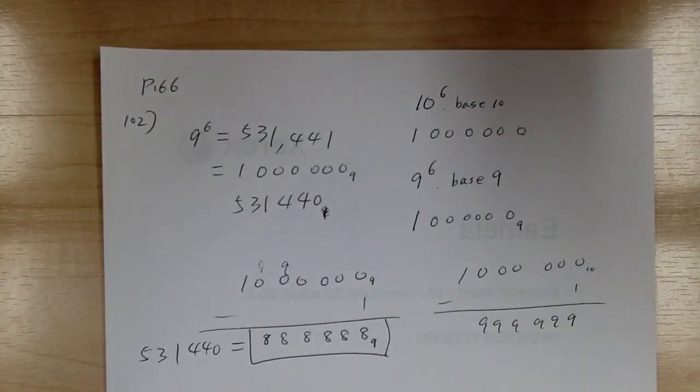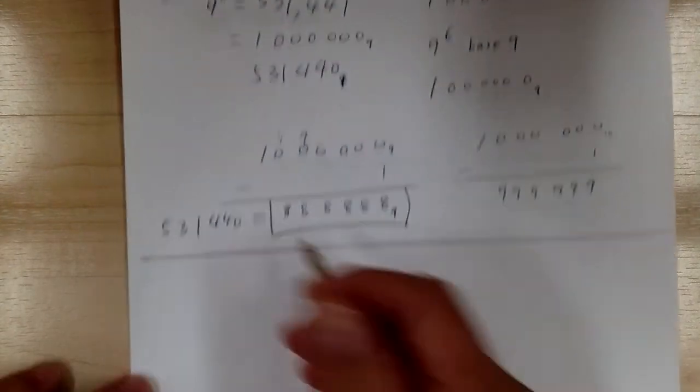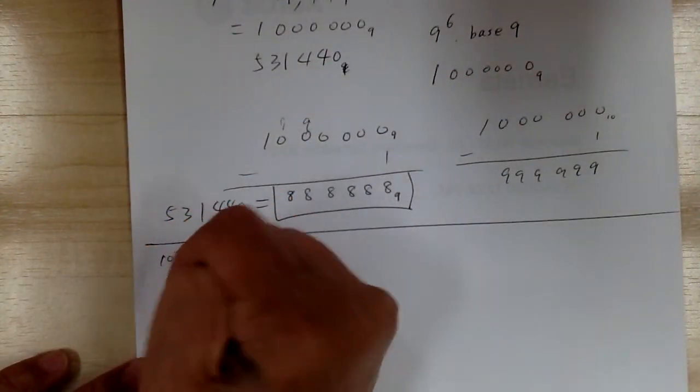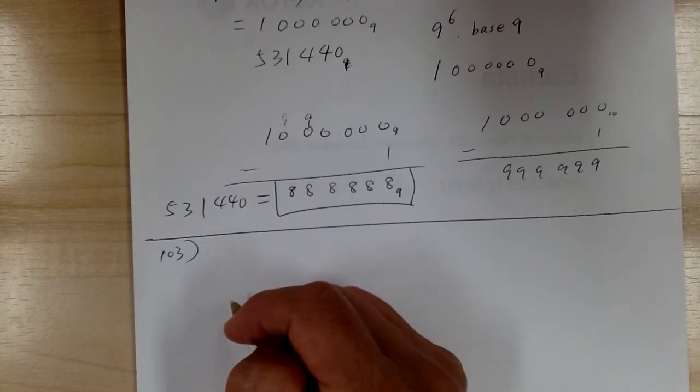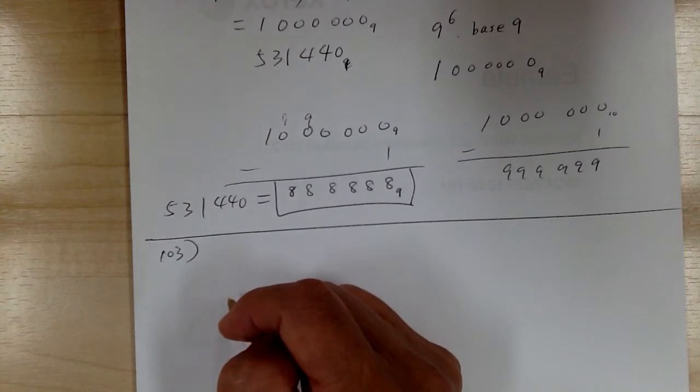Okay, let's go to 103. Find the smallest positive integer greater than 1 which yields a remainder of 1 when divided by any single digit positive integer greater than 1. So single digit positive integers greater than 1 would be 2, 3, 4, 5, 6, 7, 8, 9.